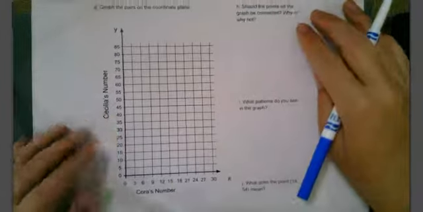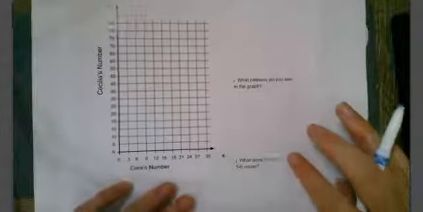And then it says, should the points be connected on the graph? Why or why not? What patterns do you see on the graph? And what does the point 18, 54 mean? This is your task for today.